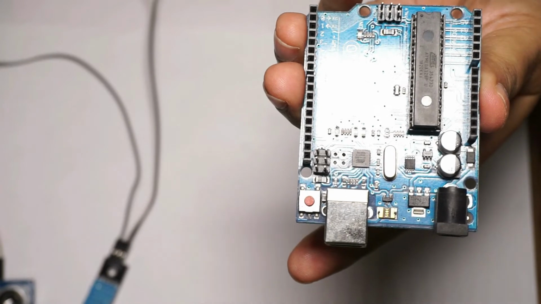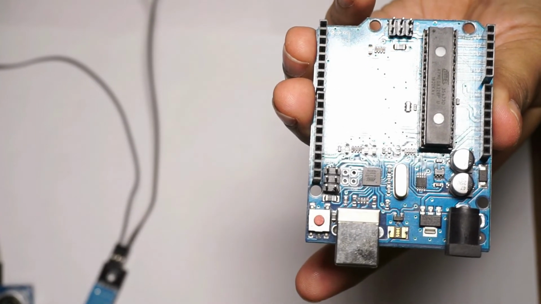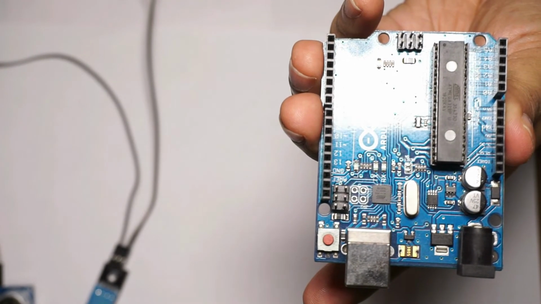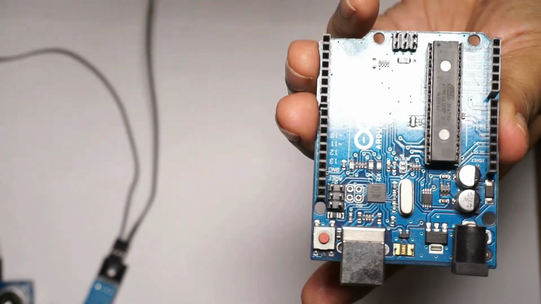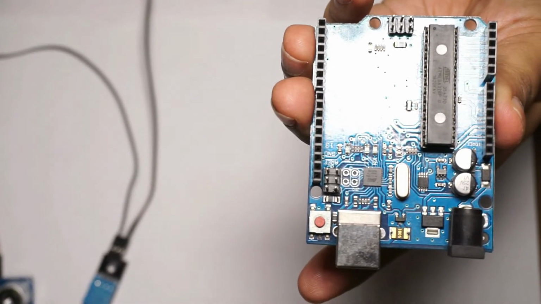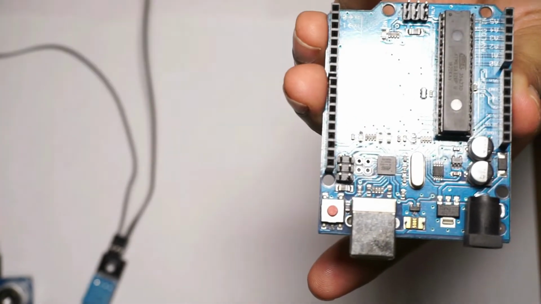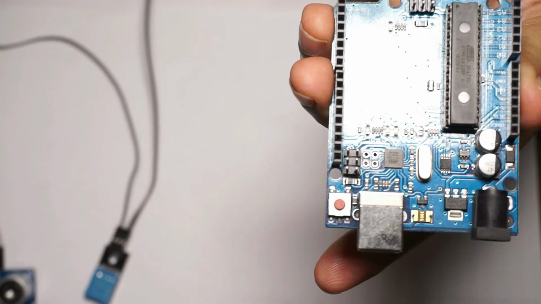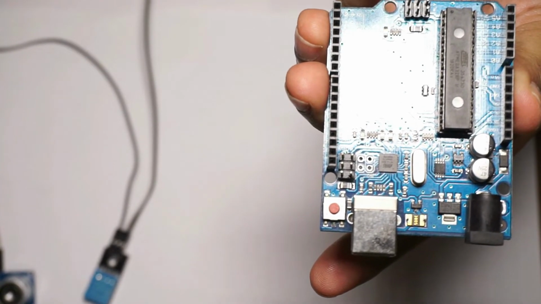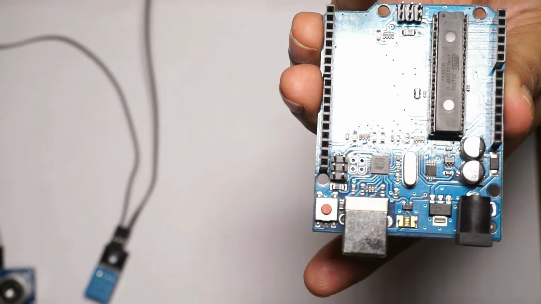Here you have an 8-bit microprocessor in the Atmega 328 chip. It also has static RAM, EEPROM and the flash memory where you upload the program.